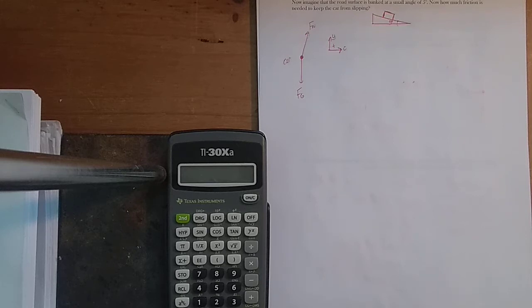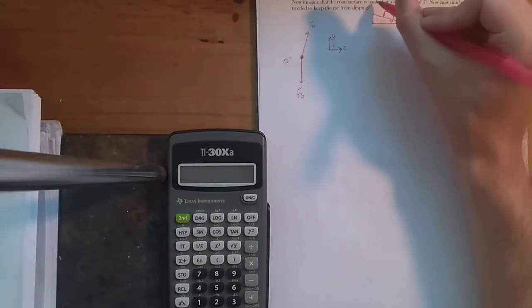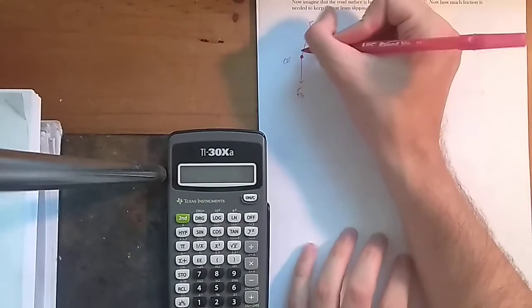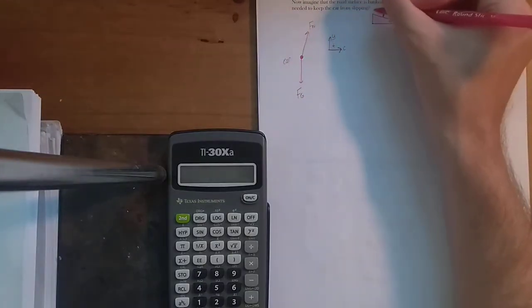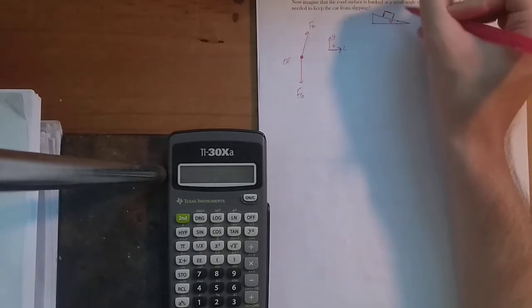Now what we're going to focus on is this car moving fast enough so that there are no critical speed issues here. So that the car, if there was no friction, would slip up the ramp. We're going to have friction directed down the ramp. Okay, so if the car has a tendency to slip up the ramp without friction, that means friction must try and point down the ramp.